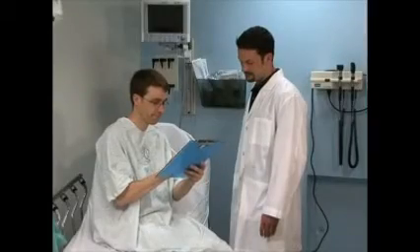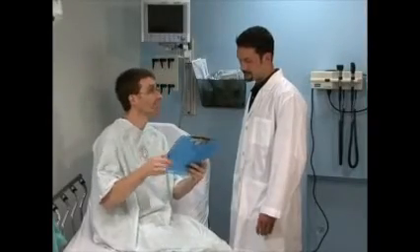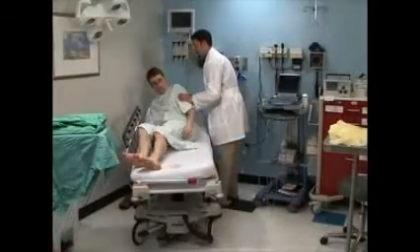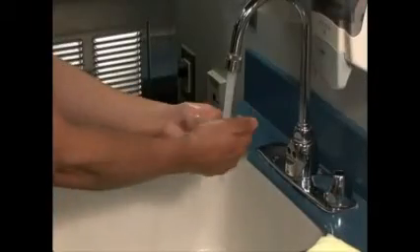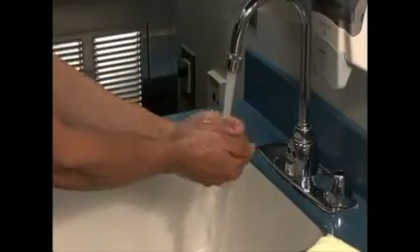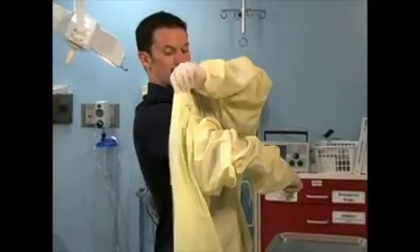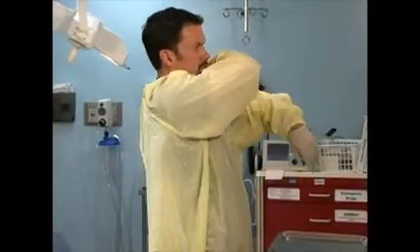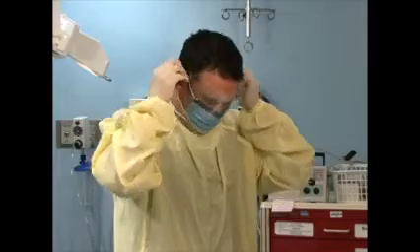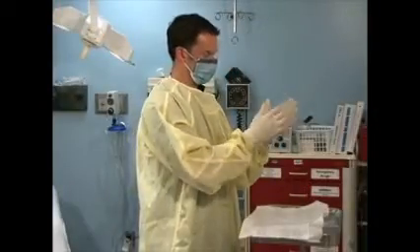Obtain informed consent by discussing the risks and benefits of this procedure, including pain, bleeding, and scar formation. Wash your hands with antibacterial soap before beginning the procedure. Protect yourself from exposure to bodily fluids, as many abscesses are under pressure. A face shield and gloves should be used.